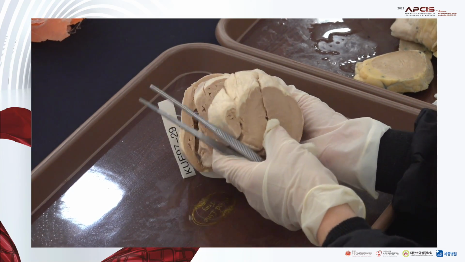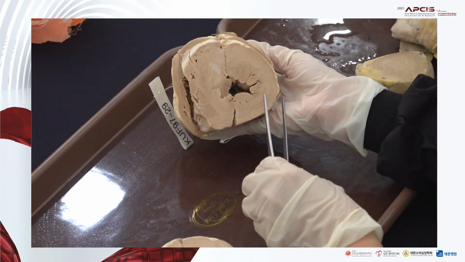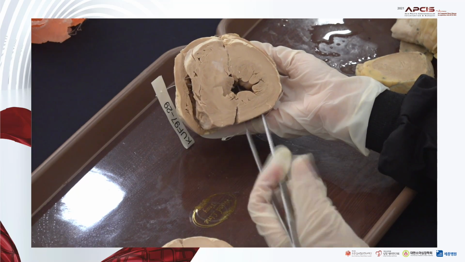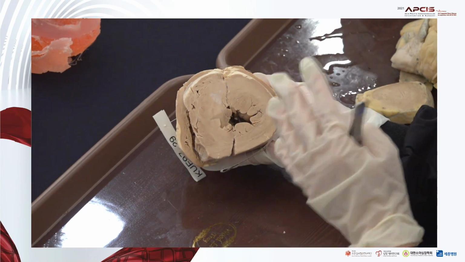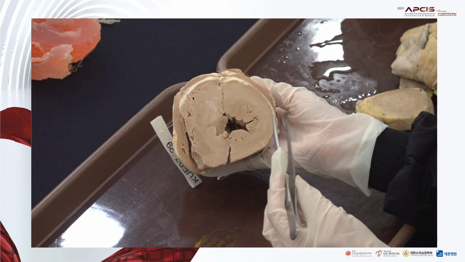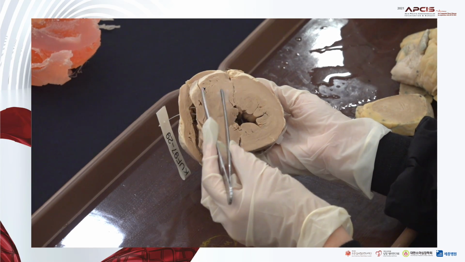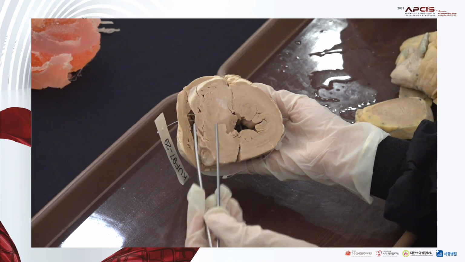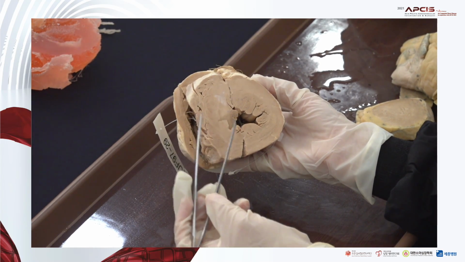This is the apex part. When you look at the middle part, where the thickness of the left ventricular wall, maybe this part is similar to normal heart, but when you look at anterior and septal portion, it's severely, markedly thickened.